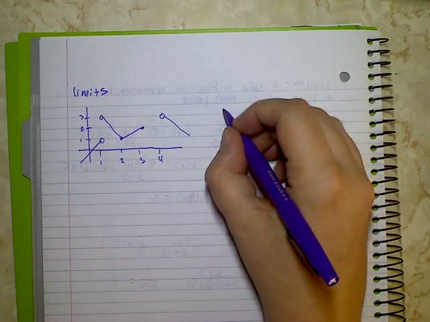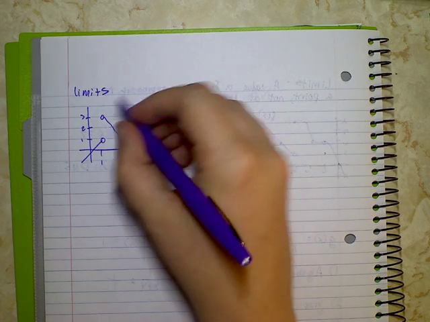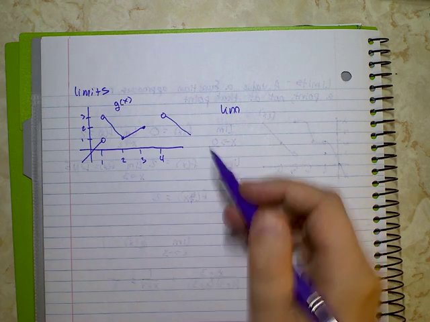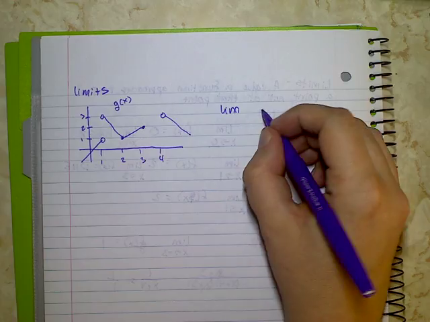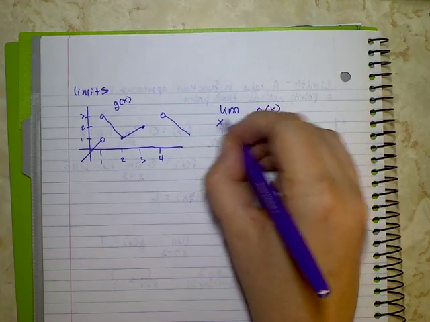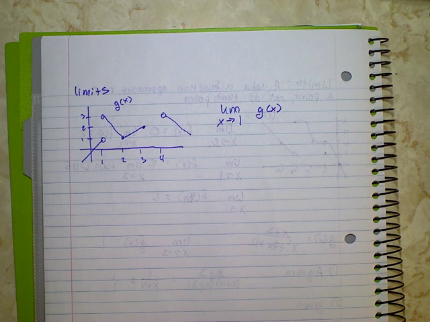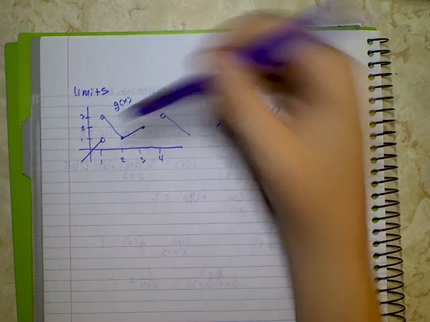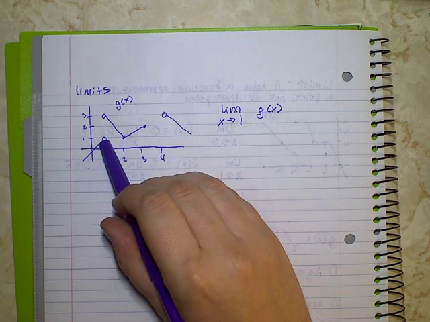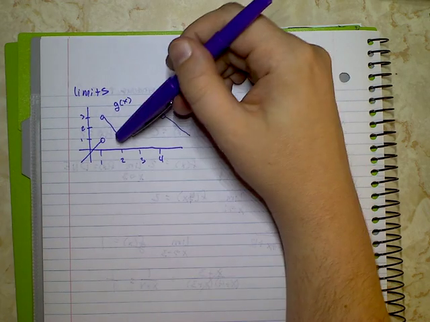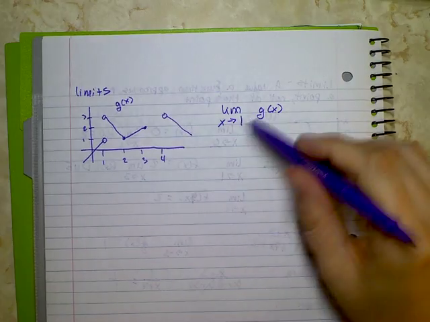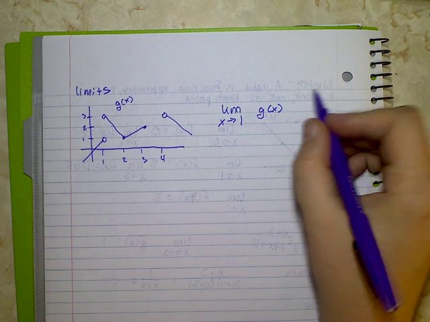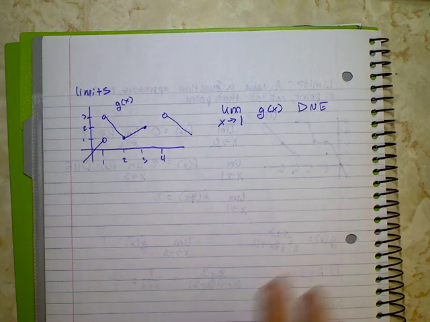Okay, so let's take a look at the limit, and I'm going to call this function g of x, and that encompasses the whole thing, all of the pieces. So I'm looking for the limit of g of x as x approaches 1. If I'm looking for just the general limit, as I'm going towards 1 on the right hand side, it's going towards 3. And as I'm going towards 1 on the left hand side, it's going towards positive 1. Since these two are going to two different numbers, then the limit of g of x as x approaches 1 does not exist, DNE. So in this case, the limit would not exist.